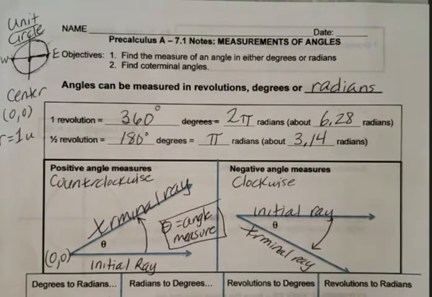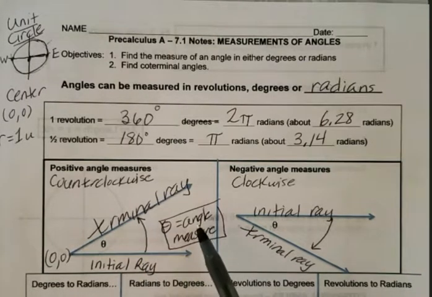I just want to mention that this symbol you see here represents the angle measure, how many degrees or how many radians we're moving the initial ray to get to the terminal ray. So theta, a Greek symbol that looks like a circle with a line through it, stands for the angle measure.